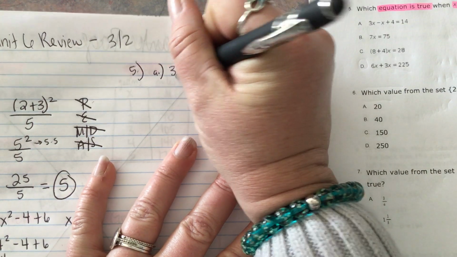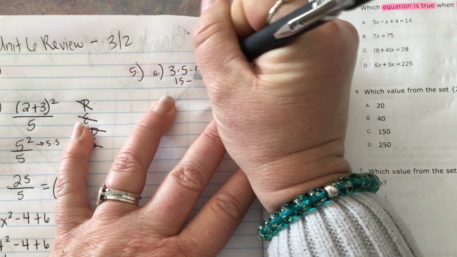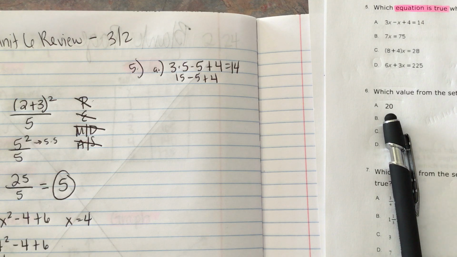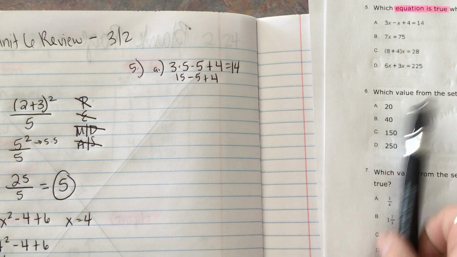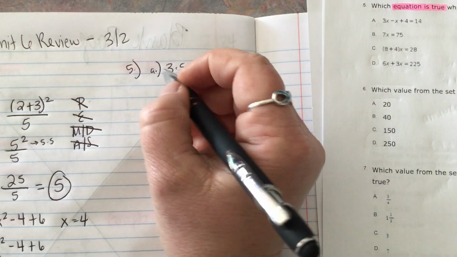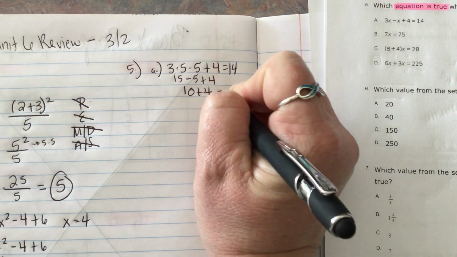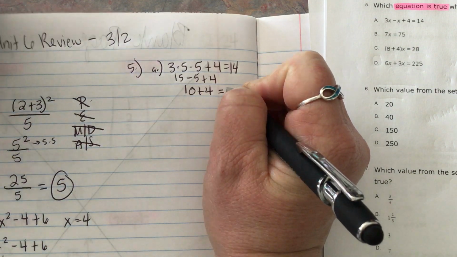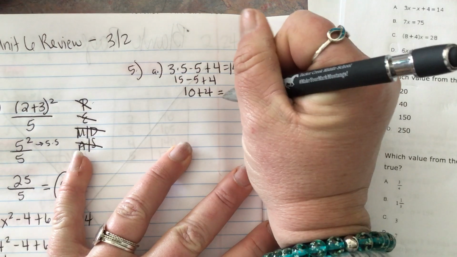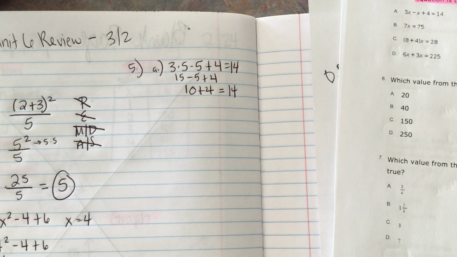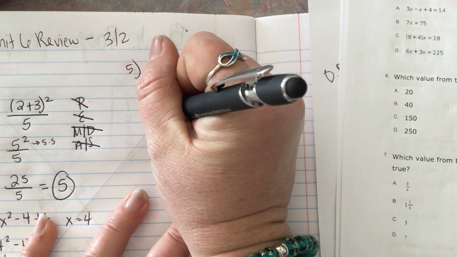So I'm going to do 3 times 5, which is 15, minus 5 plus 4. So now do I do my addition or my subtraction first? Kira? I'm going to do my subtraction. So 15 minus 5 is 10 plus 4 equals what? Abby? 14. So right now, A is looking like the true answer, right? Okay. We have to check all of them.